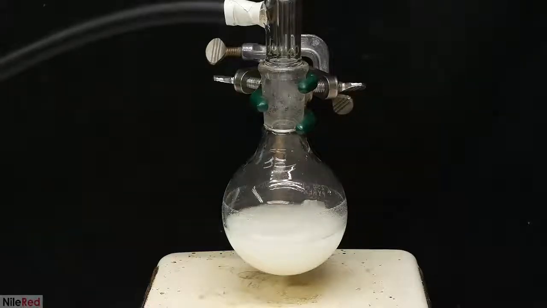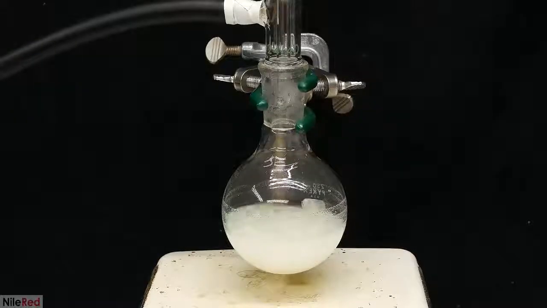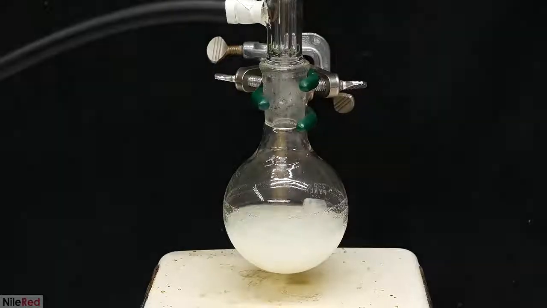After the last bit of oxalyl chloride was added, it took about 3 hours for the adipic acid to completely disappear. During this period, the bubbling slowed down a lot, and the solution slowly became more and more yellow. Adipoyl chloride is slightly yellow, so this color change is a good sign.